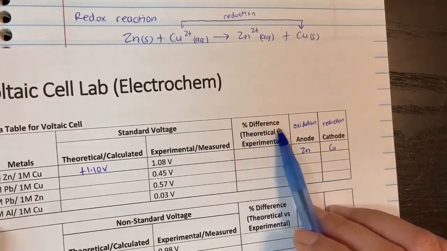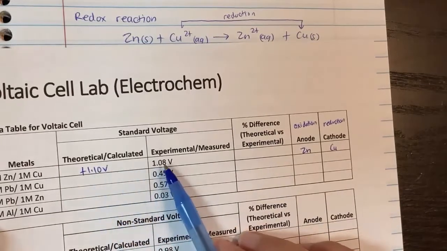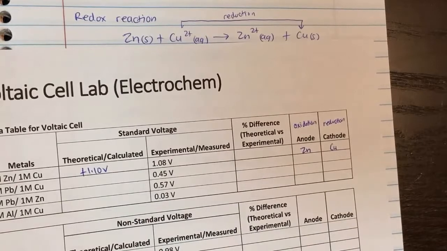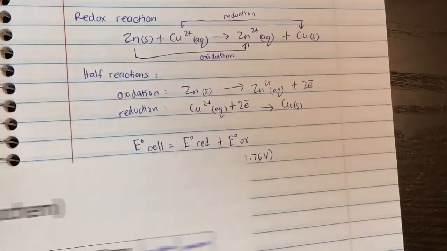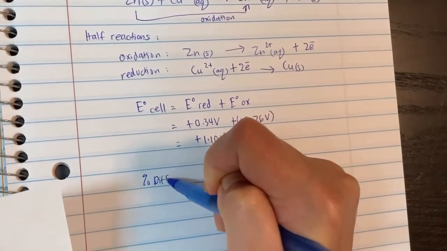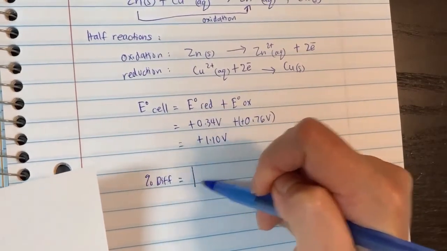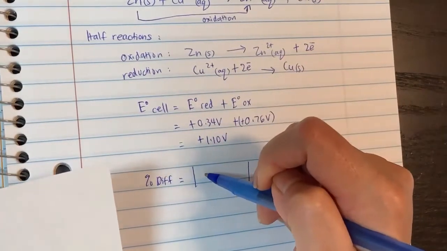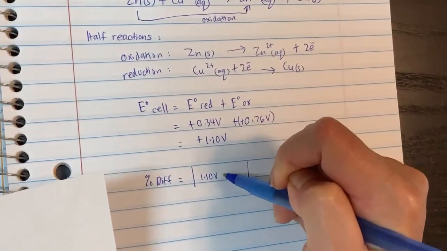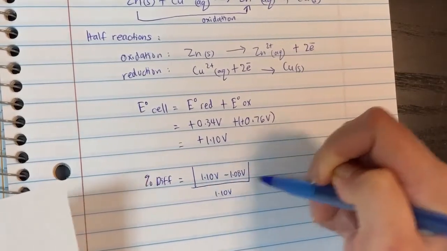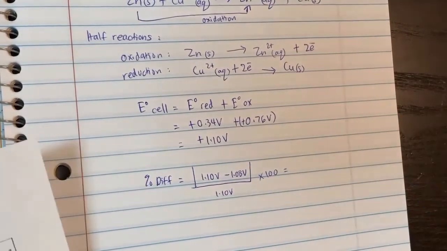To get the percent difference here, all you do is take the difference and divide it by the theoretical times 100. Let's go ahead and try doing that. I'm going to write the calculations on a piece of paper over here. The percent difference for the first one is the absolute value of the theoretical minus the experimental: 1.10 volts minus 1.08 volts, divided by 1.10 volts, times 100. That would give me the percent difference.